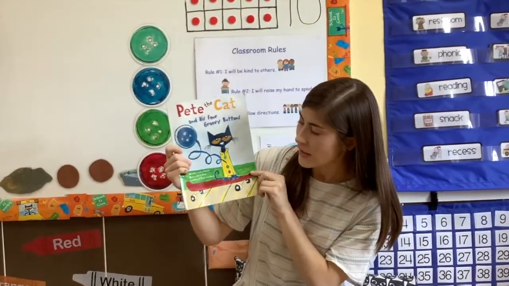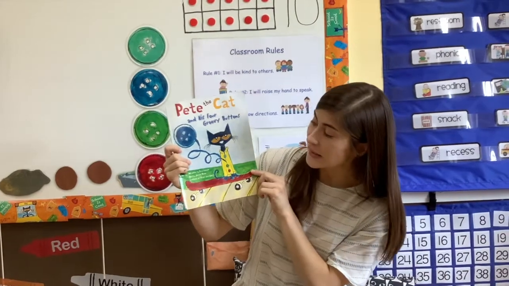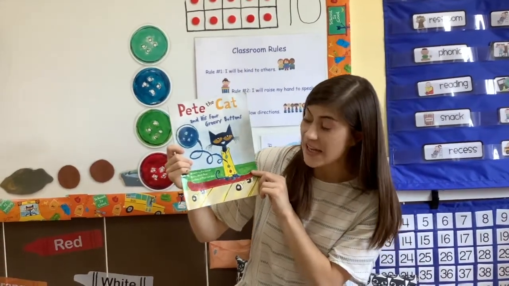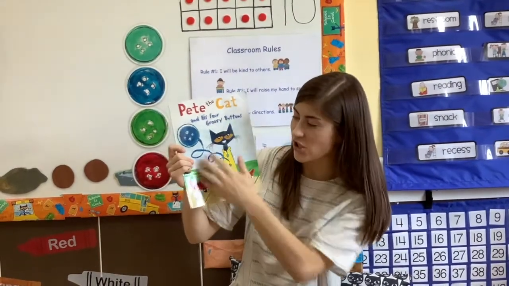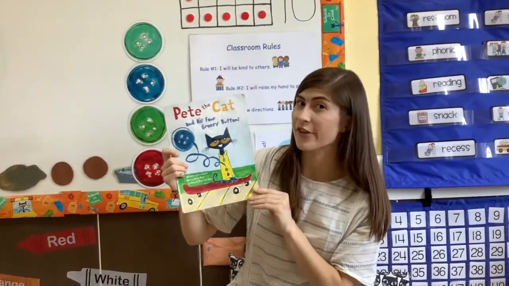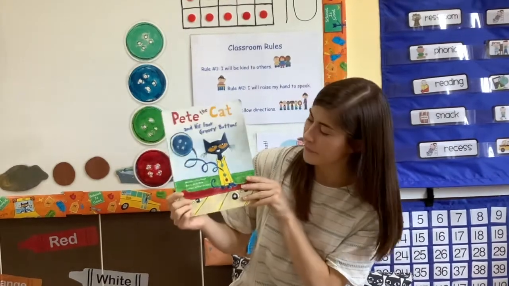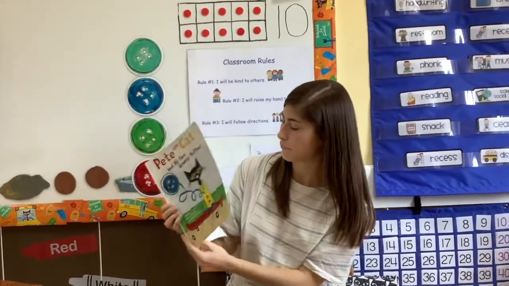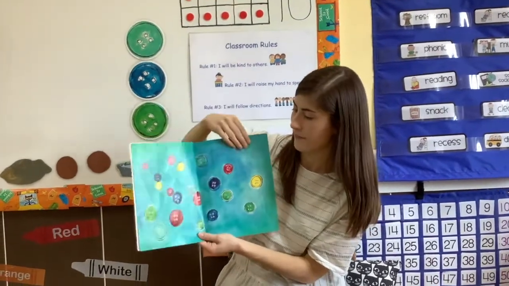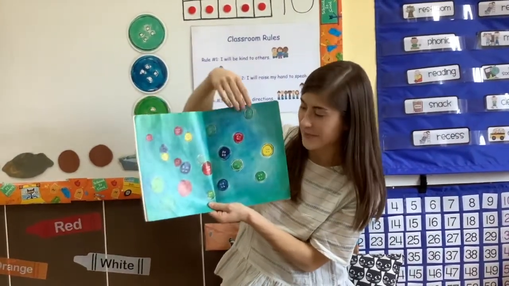This story is by Eric Litwin, and the illustrator is James Dean. The illustrator made the pictures, and the author is the person who writes the story. So let's take a look and see what happens with Pete the Cat. Ooh, here's some of his buttons.